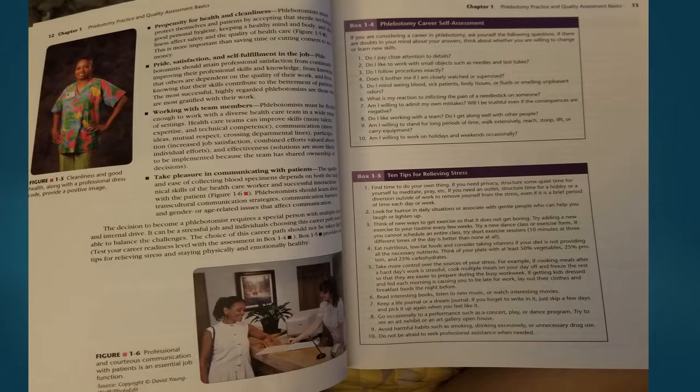Pride, satisfaction, and self-fulfillment on the job. Phlebotomists should attain professional satisfaction from continually improving their professional skills and knowledge, from knowing that others are dependent on the quality of their work, and from knowing that their skills contribute to the betterment of patients. The most successful, highly regarded phlebotomists are those who are most gratified with their work.